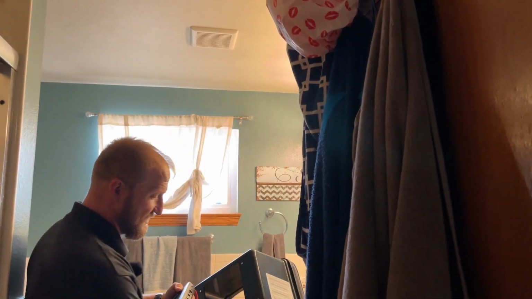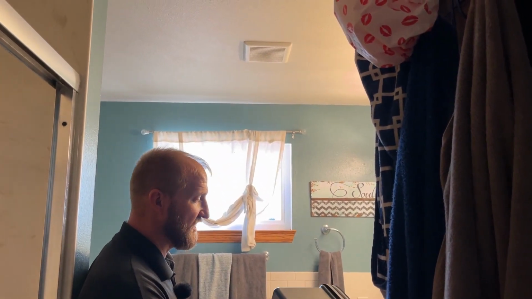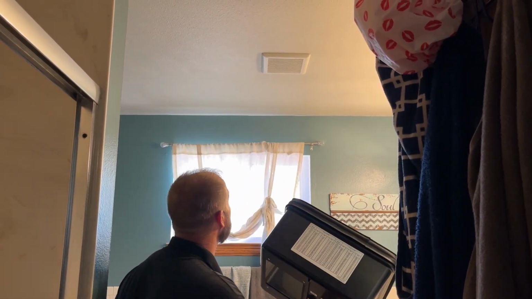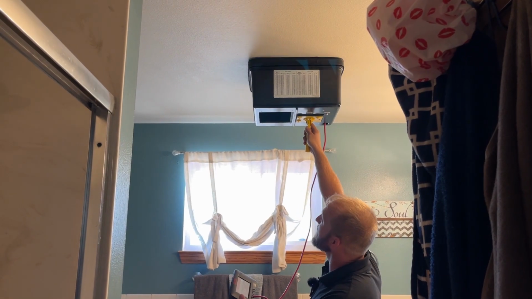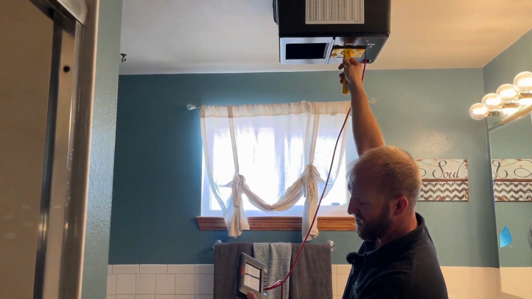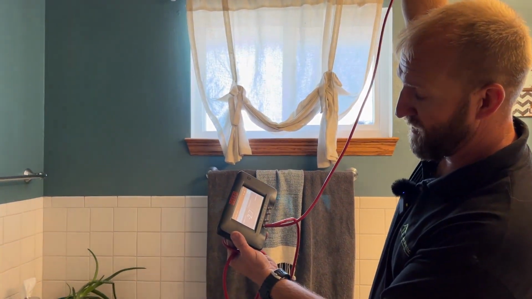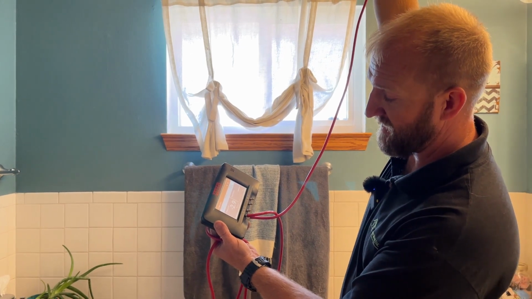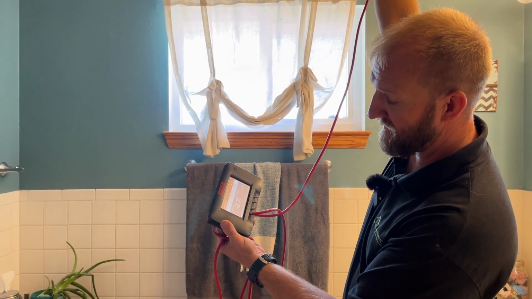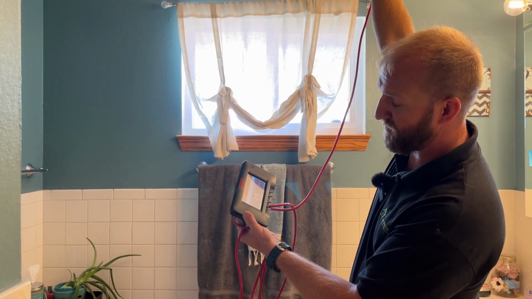So for this, we're set to E1. We're going to go ahead and take a reading. We're going to press this firmly against the ceiling. We're reading at a 2.7, 2.8. So we're going to say 2.8 because it's bouncing between 2.8 and 2.9.